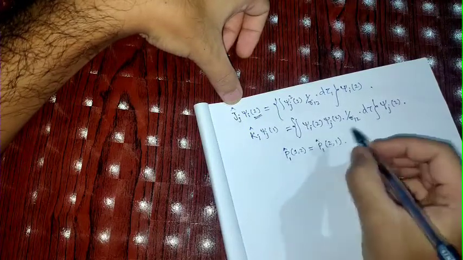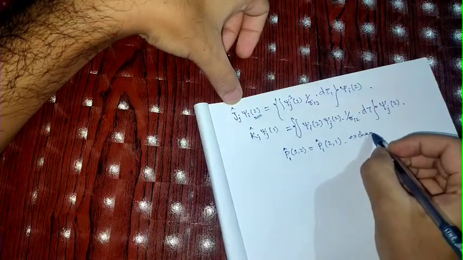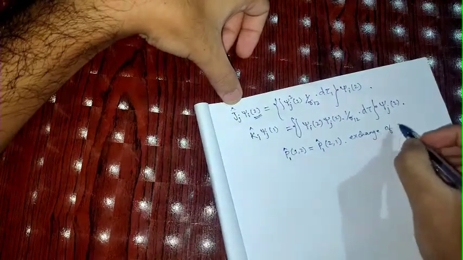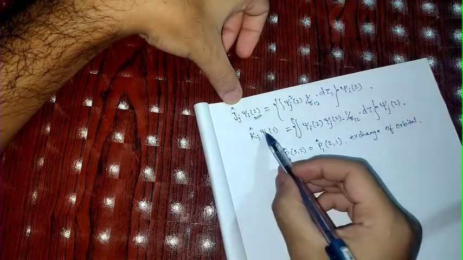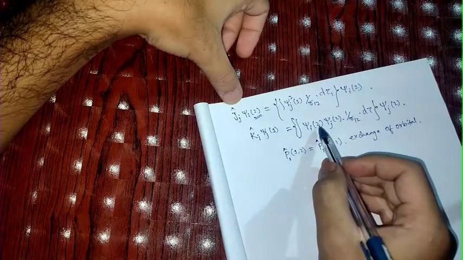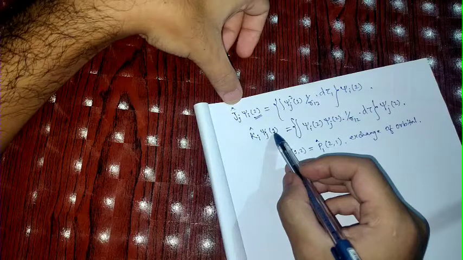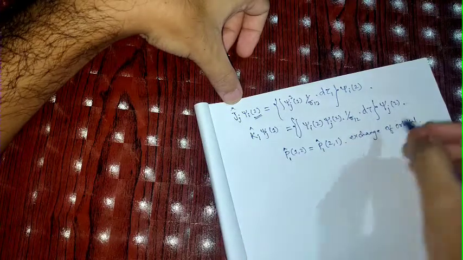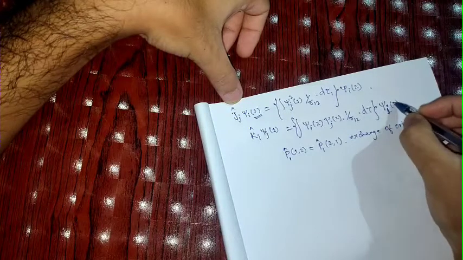This is nothing but an exchange of orbitals. As you see here, the orbital psi j 1 now becomes psi I 1.